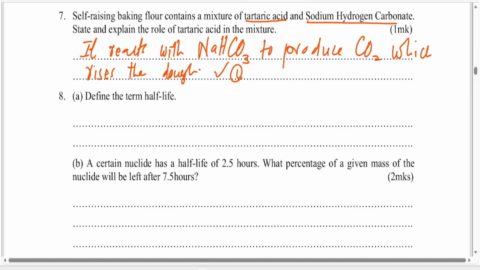Stating this gives you 1 mark. So that is the science behind rising of the dough. Question number 8. Define the term half-life. Here is radioactivity. Define the term half-life. How does it state?